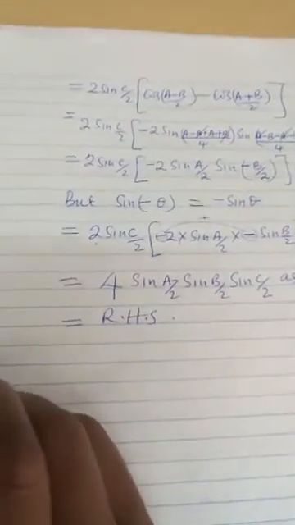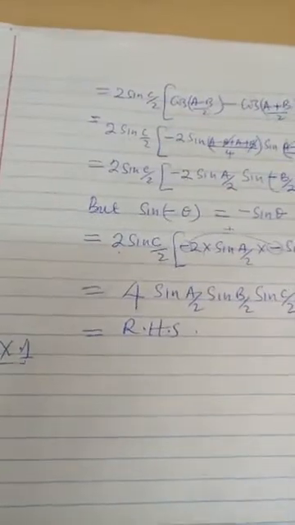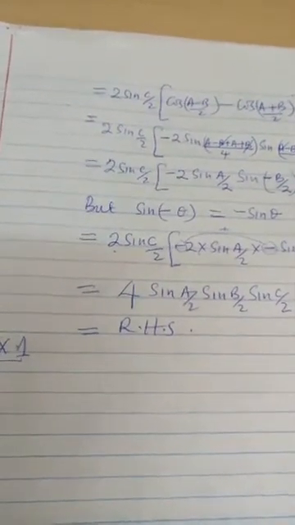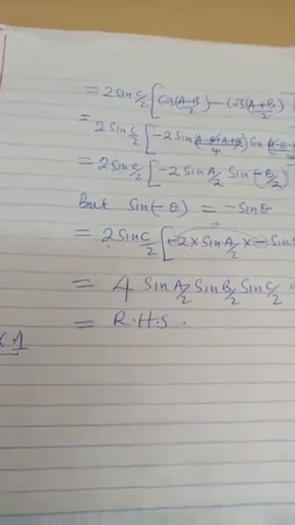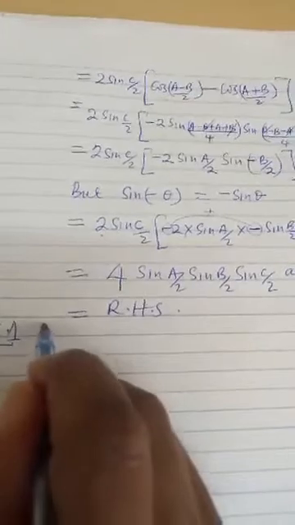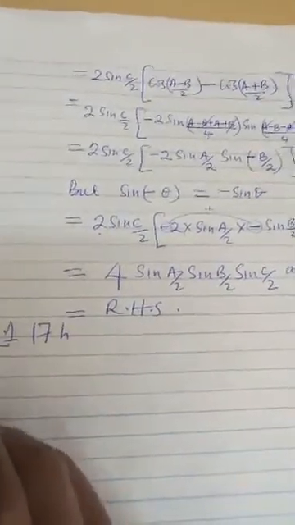We can look at the second example now, directly going into the exercise. Between 1, 2, 3, 4, I will prove one of them, and I am going to choose to prove 3. This is 17H, number 3.